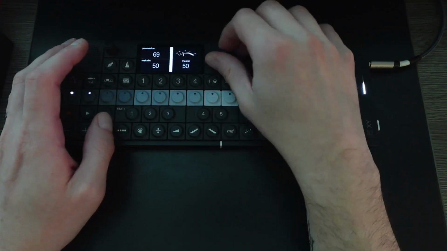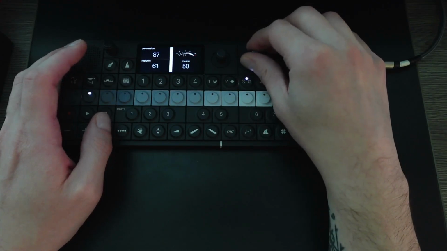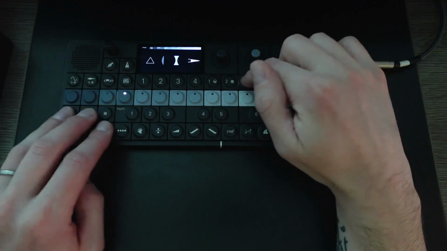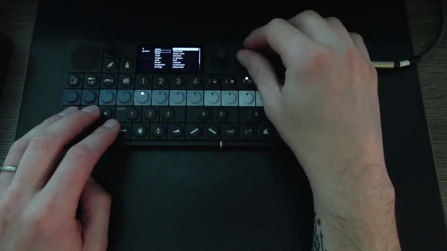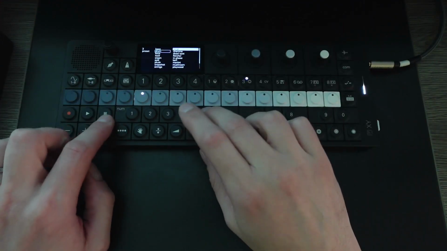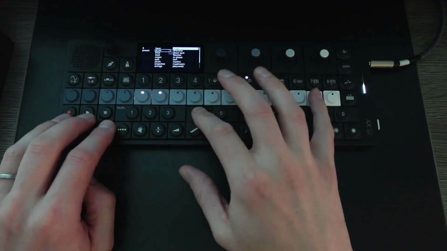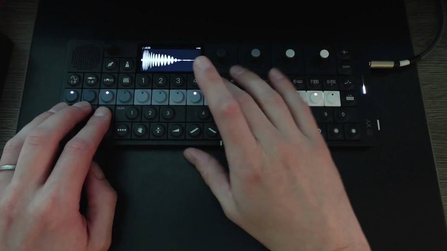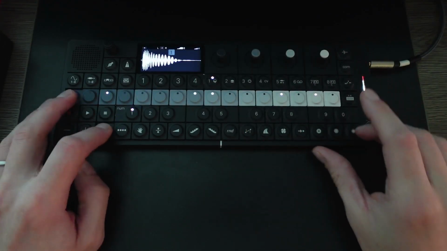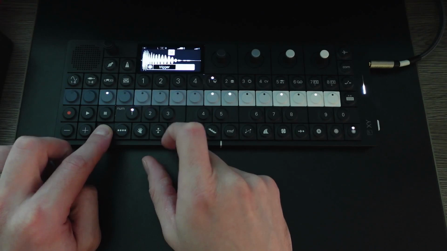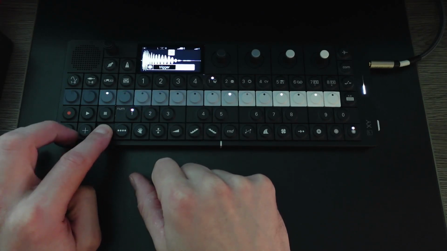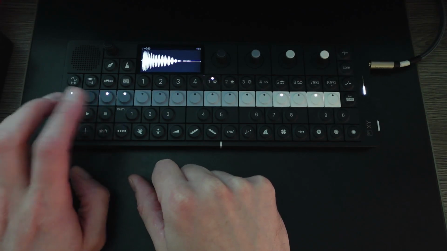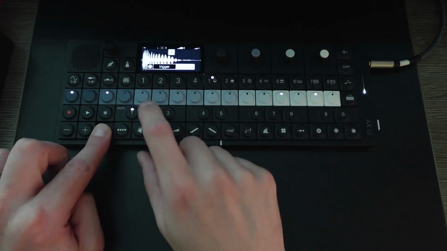Let's start to EQ this a bit. I'm going to change this to being my hi-hat track. This should be first and not second. There we go.